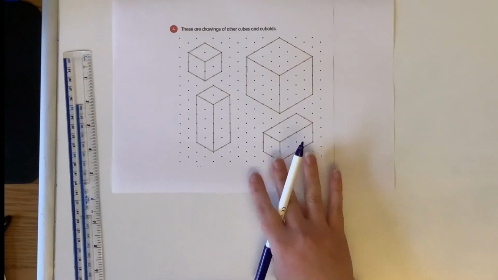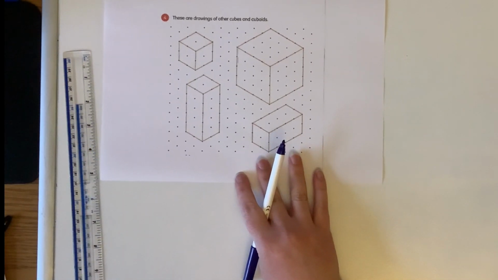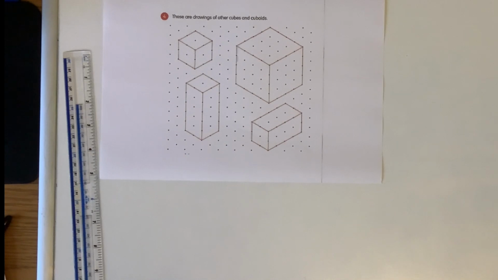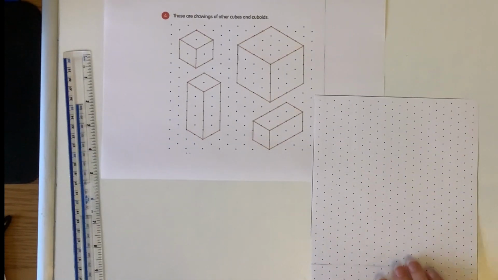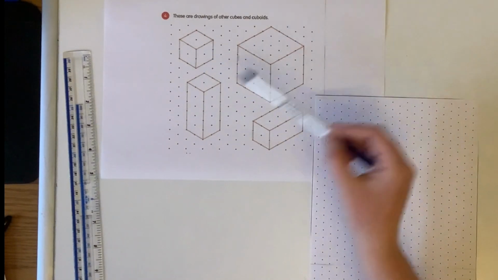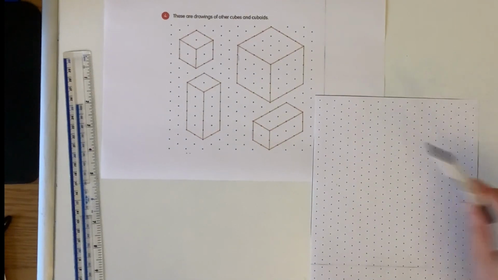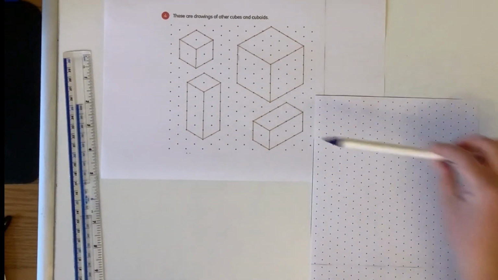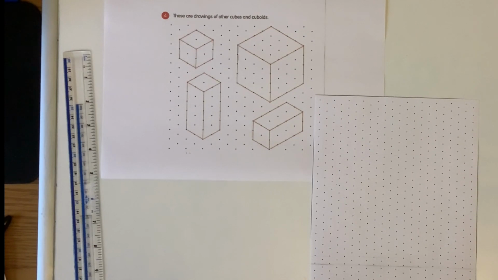Okay, so now I'd like us all just to have a bit of practice together. So if we have a look at these four, we're going to have a go at drawing these on some dotty paper. So what you can do is pause the video, have a look carefully at the cube and cuboids. How can you draw these onto another piece of dotty paper? Think about what you need to do. I'm going to do the first one together, and then from then I want you to have a go.